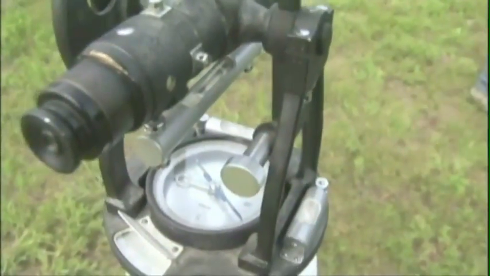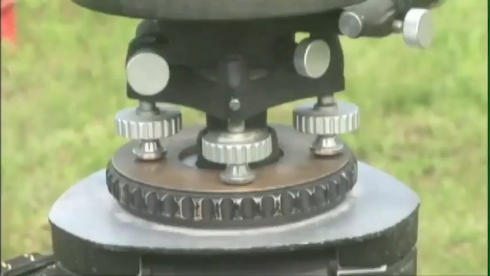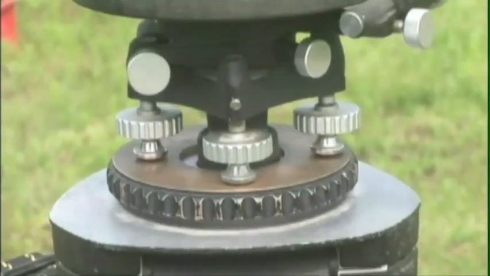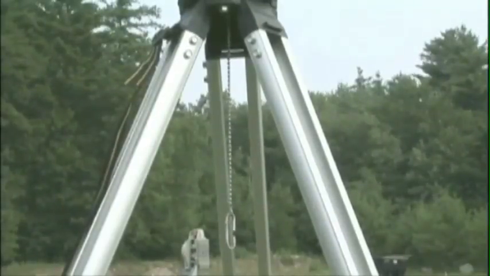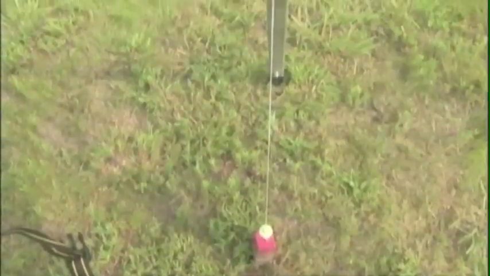A basic transit has 2 or more leveling bubbles with 3 or 4 leveling screws, and a chain and hook suspended directly below the center axis. A plumb bob is hung here for centering the transit over a point.